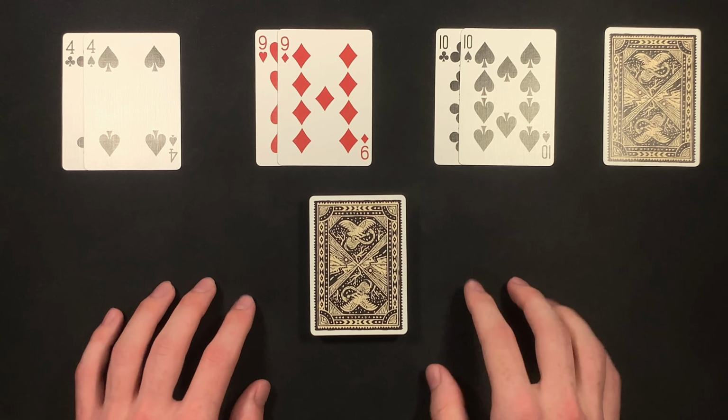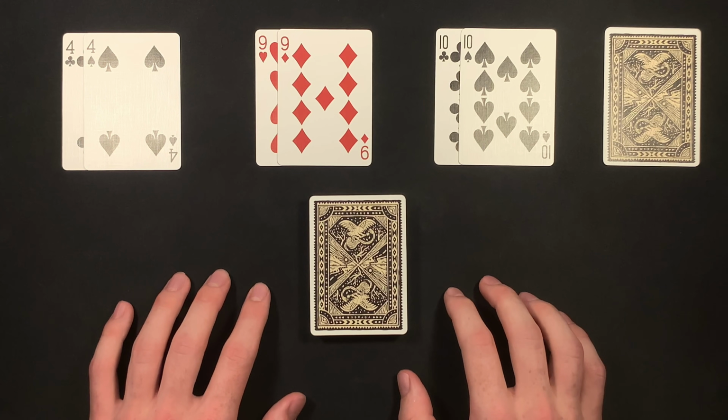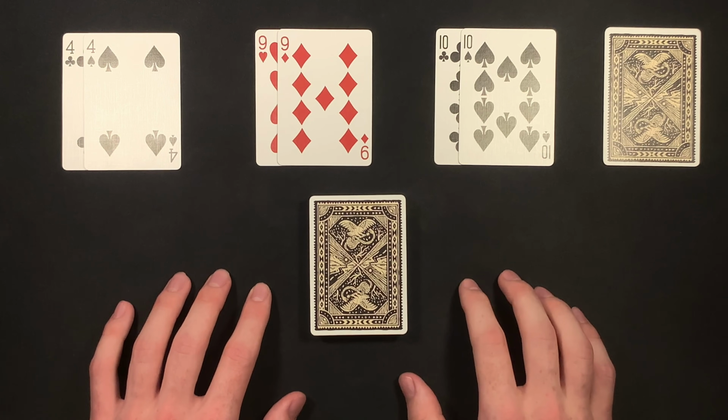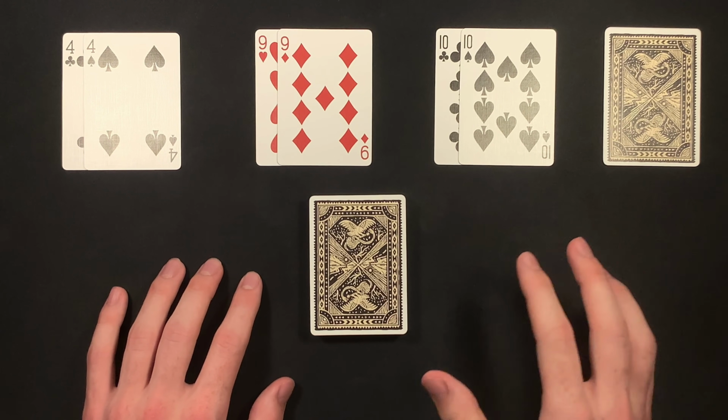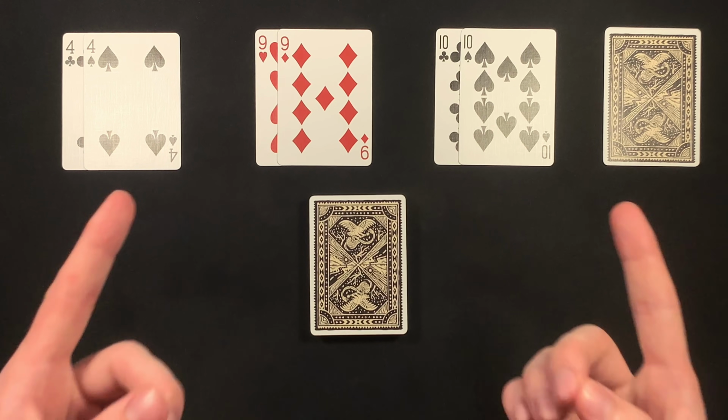And with that being said, let's get right into the tutorial. So this is a self-working card trick. As long as you correctly make the setup at the start and follow these steps throughout, the trick will work every single time.